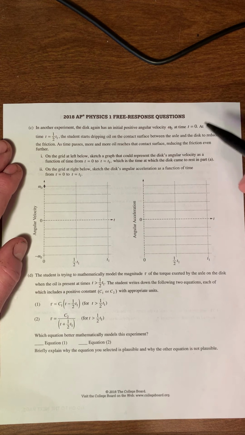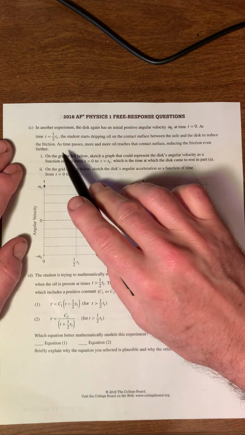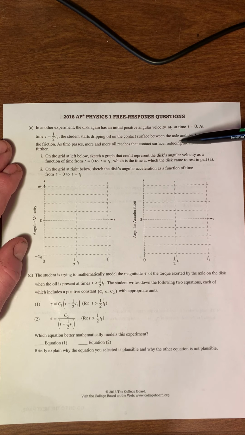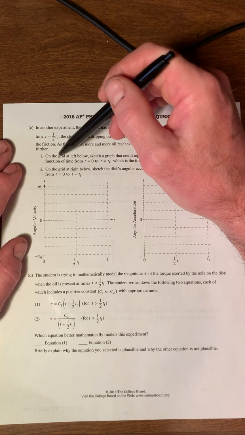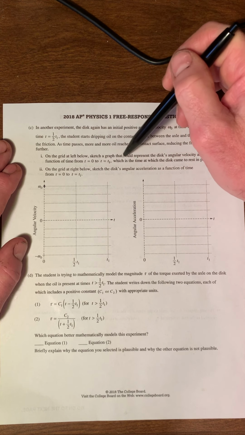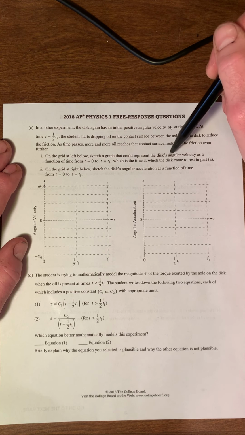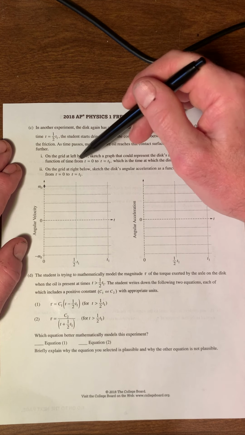Actually, to reduce the friction. As time passes, more and more oil reaches the contact surface, reducing friction even further. So it's continually changing the friction. So it's getting less and less friction over time. On the grid below, sketch a graph that could represent the disk's angular velocity as a function of time.